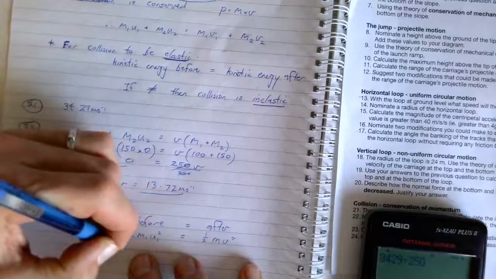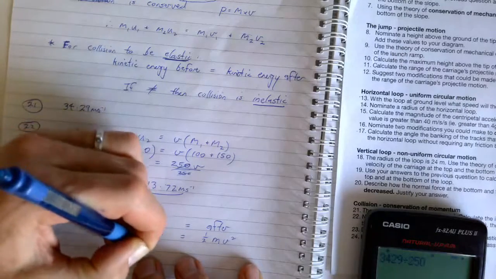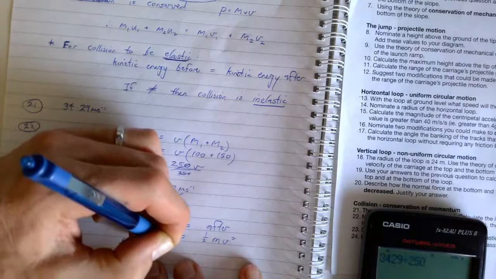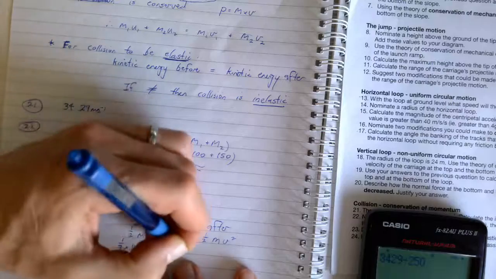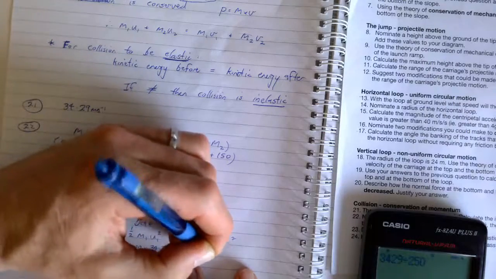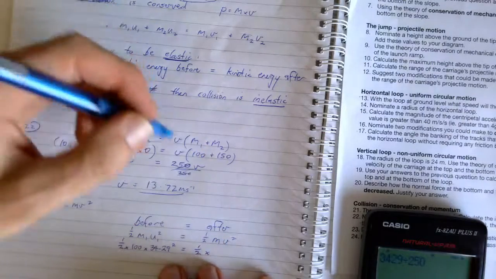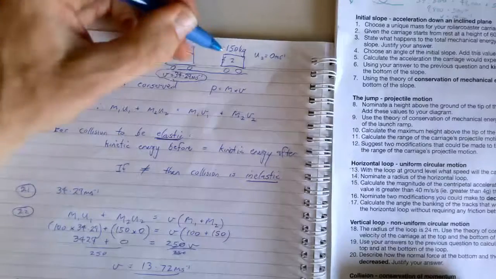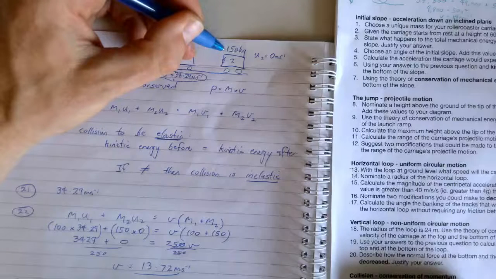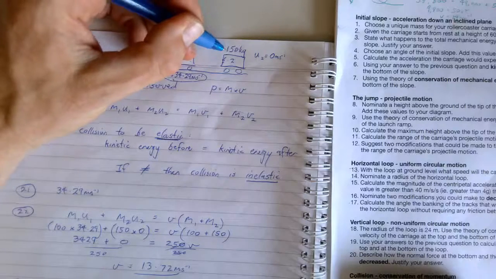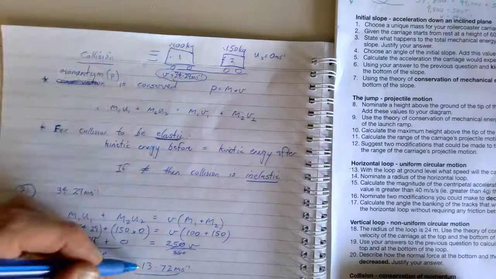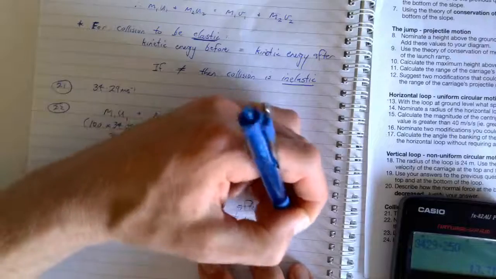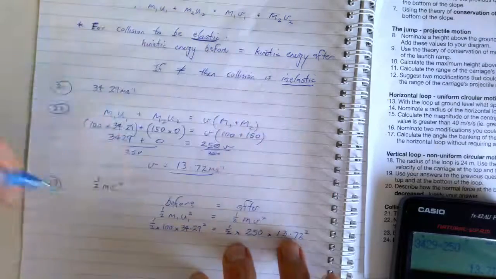Let's go ahead and substitute in our values. It was our 100 kilo carriage doing 34.29 meters a second, squared, equals a half times our combined mass, which was 250. 100 kilo plus 150 is 250, and when they locked together they went off at a speed of 13.72 meters per second, so times 13.72 squared.